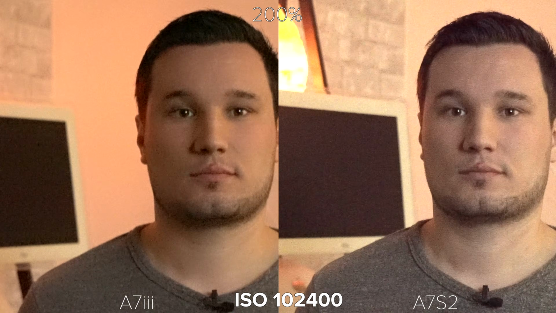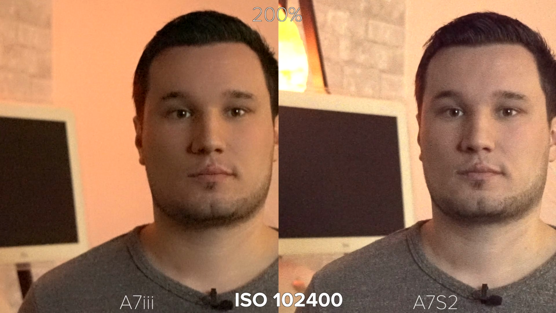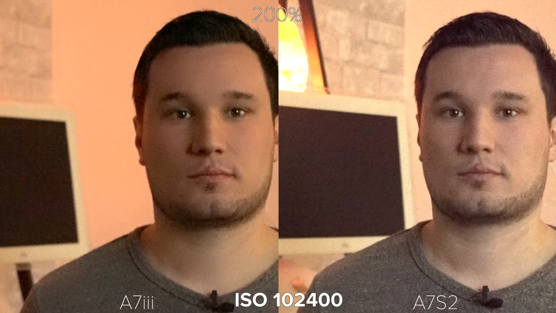And finishing off, we're at 102,400. Both look quite bad here, but if I had to choose, I'd definitely choose the A7S2's image. It looks almost black and white here. You do definitely see a lot of noise, but you're keeping in a lot of that detail. So this is where you go into post, capture the noise profile, denoise it yourself carefully, add in some of that color, and you'll definitely get the better shot, where the A7 III's, it looks bad and you can't do much to fix it.